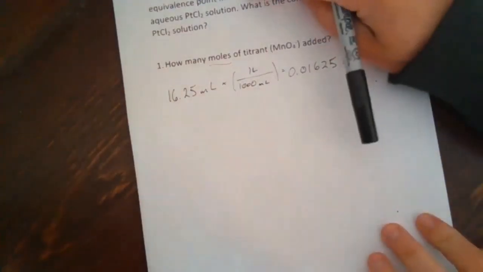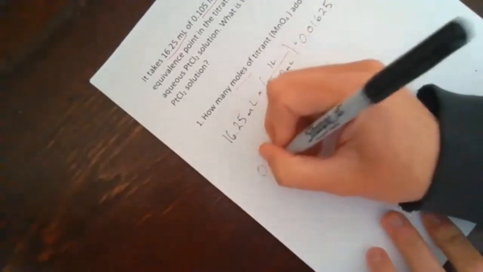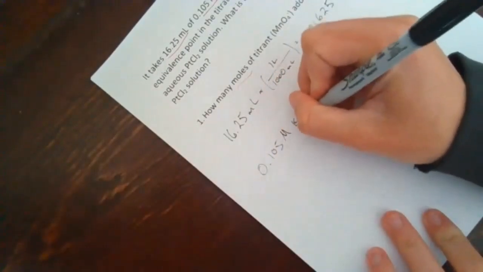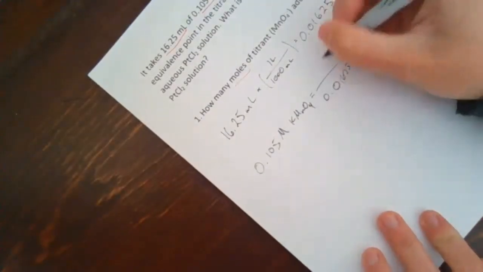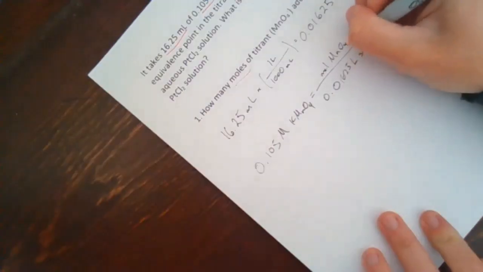And then we know that we have this 0.105 molar KMnO4, and that's going to be equal to the 0.01625 liters of solution. And on top, it's going to be the moles of the MnO4 minus.